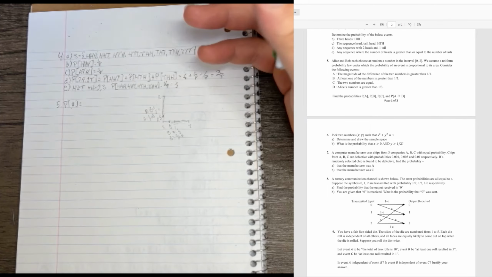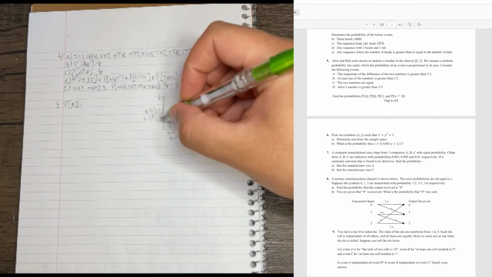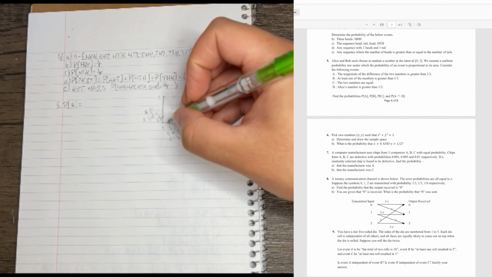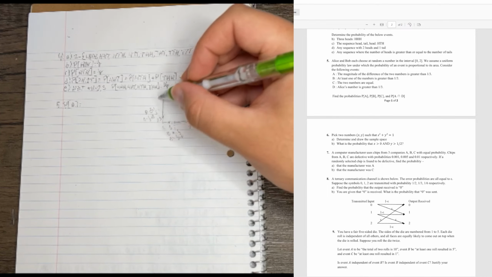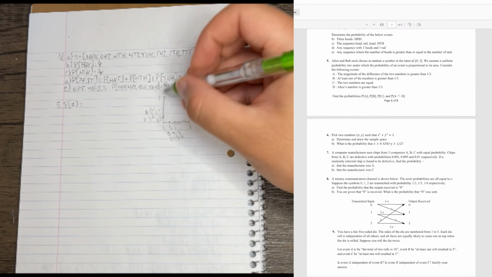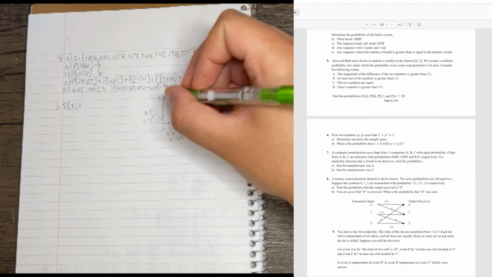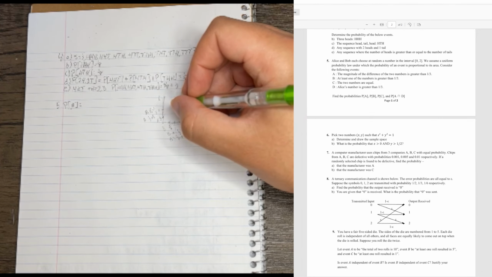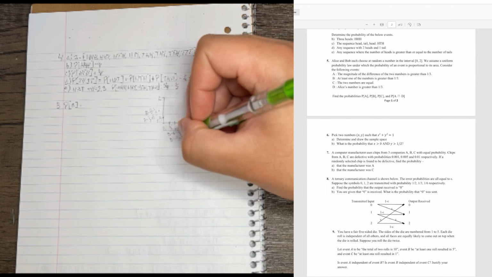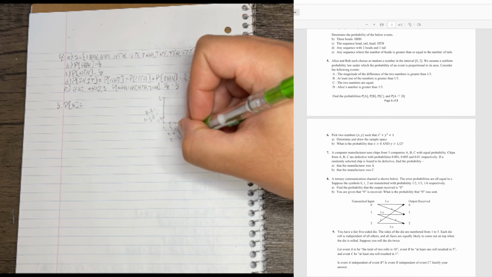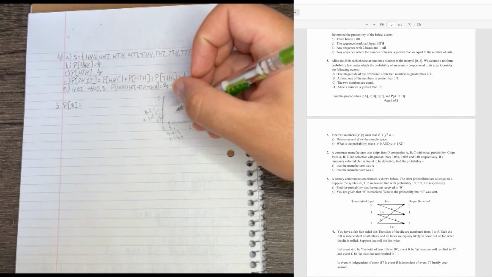But maybe we've got to do that down here. If A was 2, yeah, let's do that. If A was 2, B would have to be... look at it down here. No, that's not the same thing.